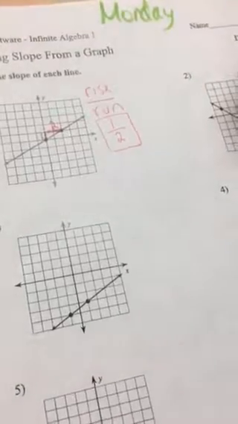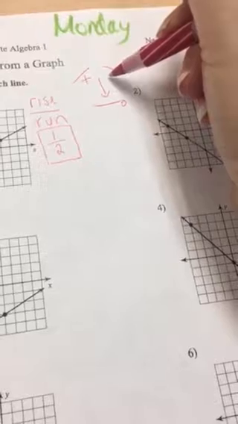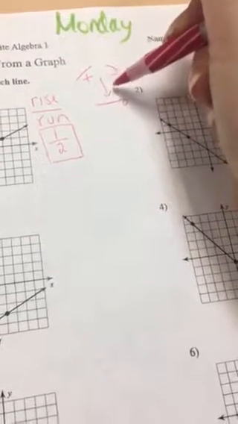An easy way to remember the different types of slope is to use slope dude. So if you haven't heard this, he looks like this. So this type of line would be positive. This would be negative, vertical would be undefined, horizontal would be a 0 slope.